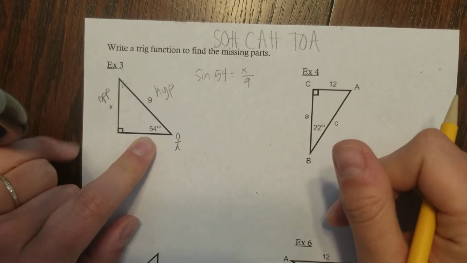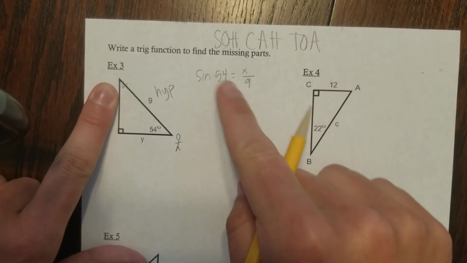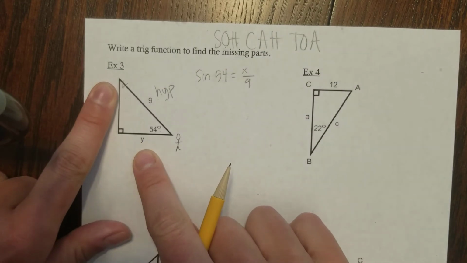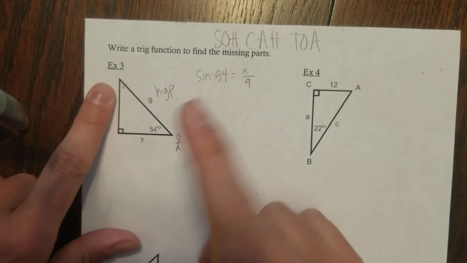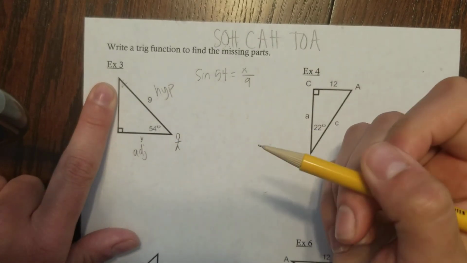All right, now we're going to find y. So I'm literally going to cover up x this time. So I already started to label, but because this was covered, I didn't label this side. So if this is opposite, then this has to be adjacent. Bob doesn't have to move. He can stay at the 54.